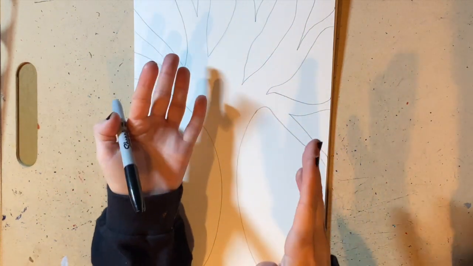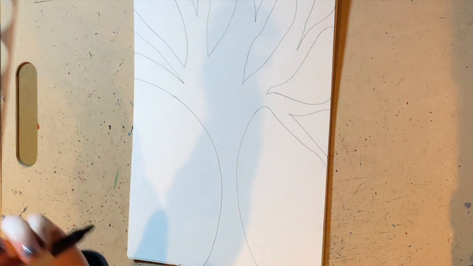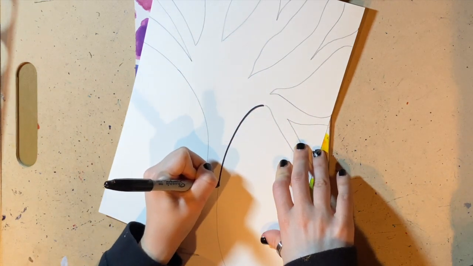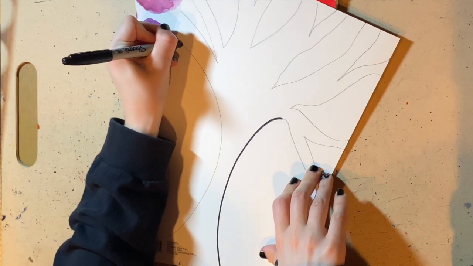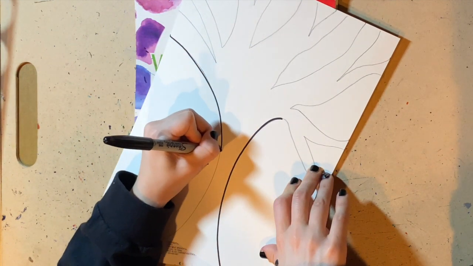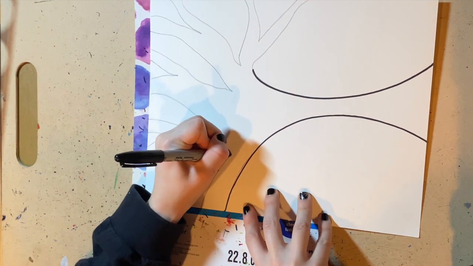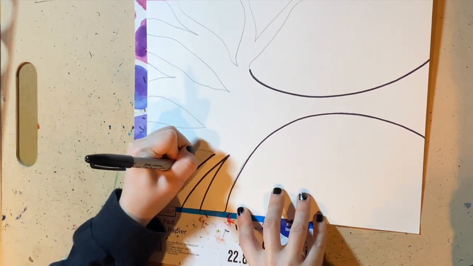Now I'm going to outline the tree using a black marker. You don't have to use a black marker. You can use a color pencil that's black or a crayon. You can use brown because trees are brown, if you have brown at home. Or you can definitely use gray or purple. Another color you can use is blue. And you want to make sure that all the lines of your tree are outlined.